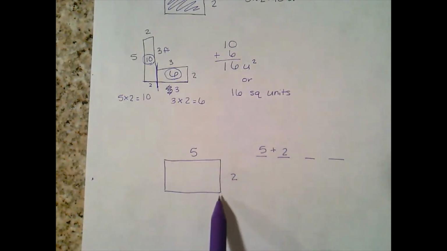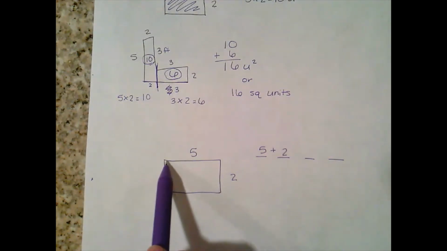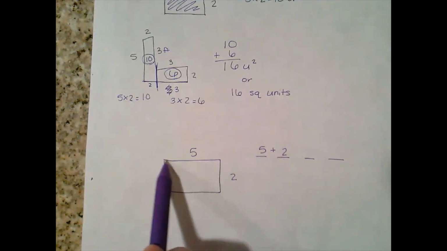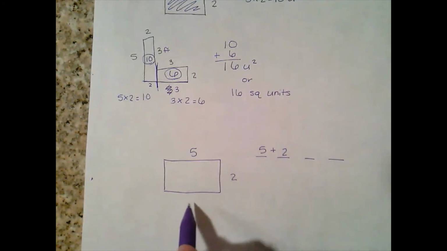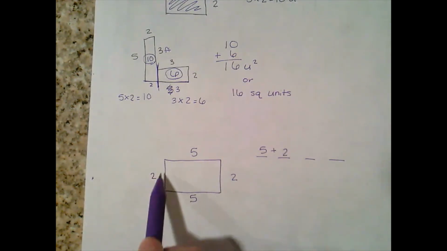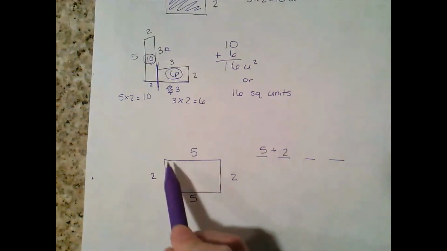Because to find perimeter, we're going to add up every single side. So if this top piece is 5, that means this bottom piece is also 5. Because if you put a fence around your yard, you're not going to just do half of it like this. We're going to go all the way around. So 5, 2, this one will be 5, which means this one will be 2 because they're the same size. Do you see that?